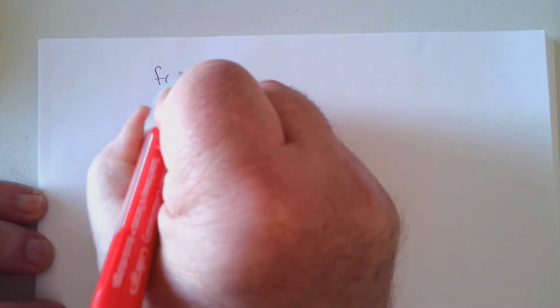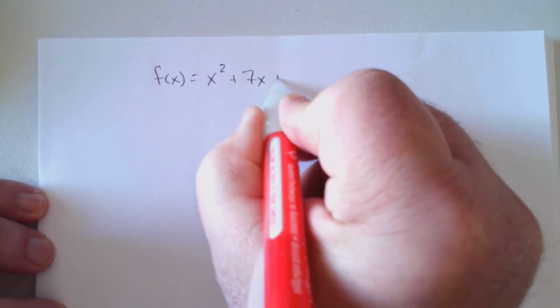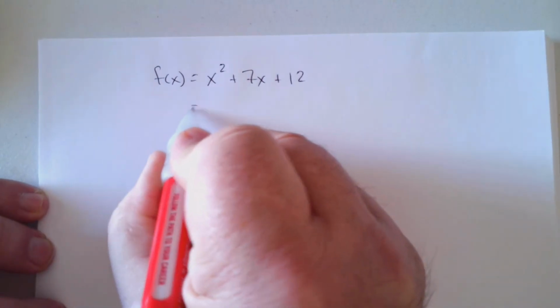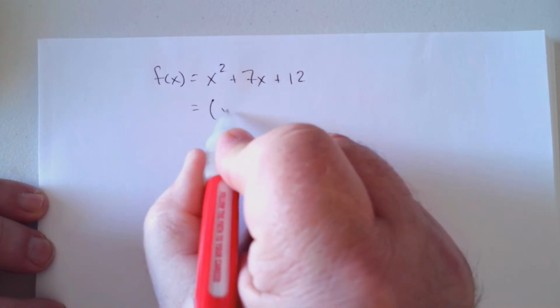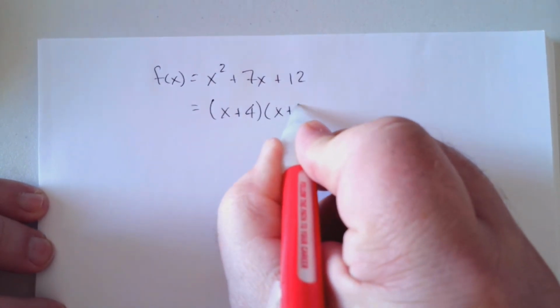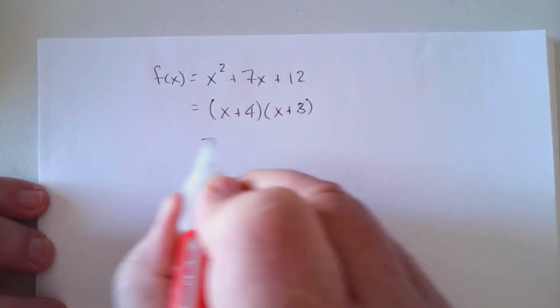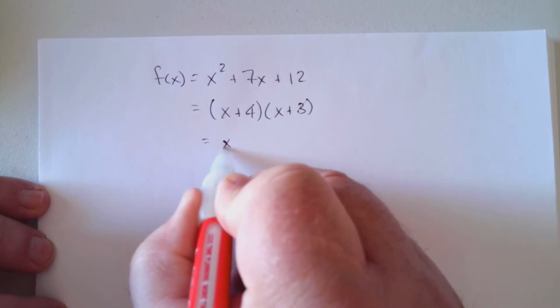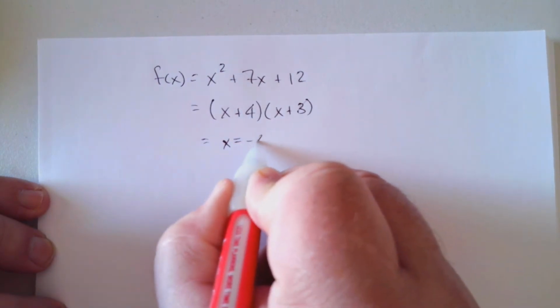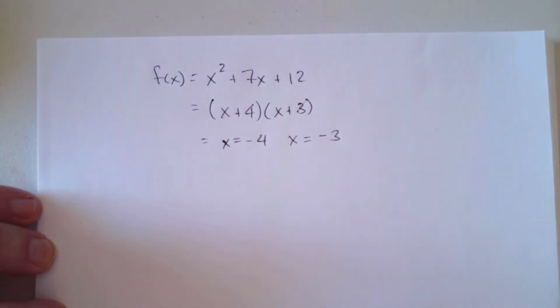We ended up with f of x equals x squared plus 7x plus 12. We determined the factors were x plus 4 and x plus 3, and our zeros became x equals -4 and x equals -3.